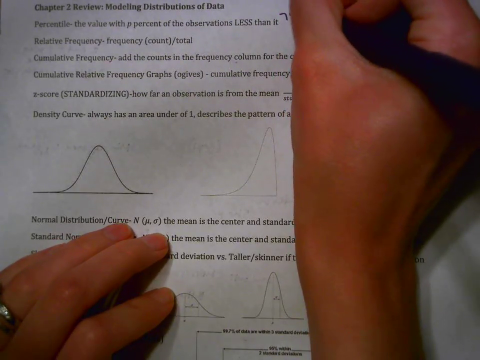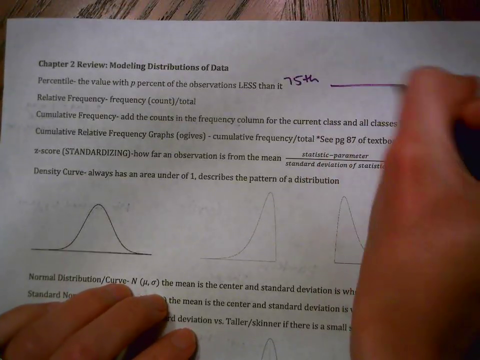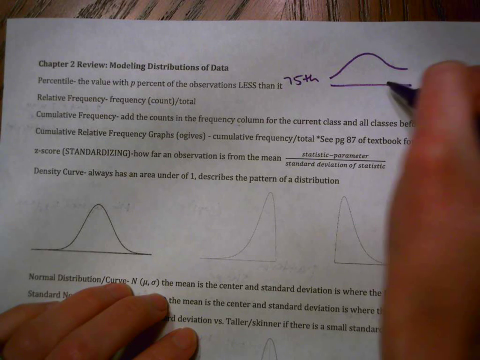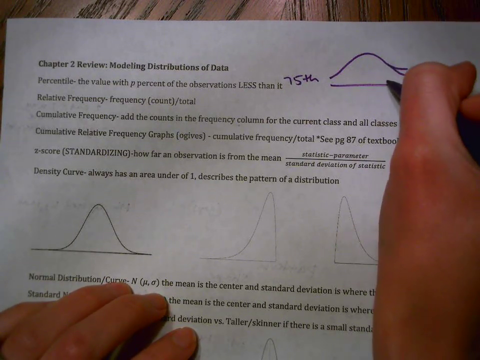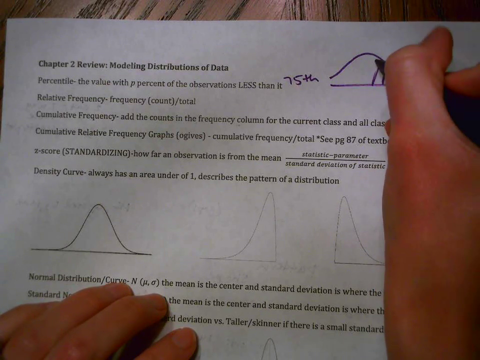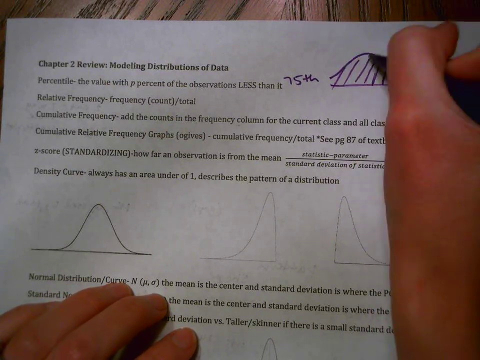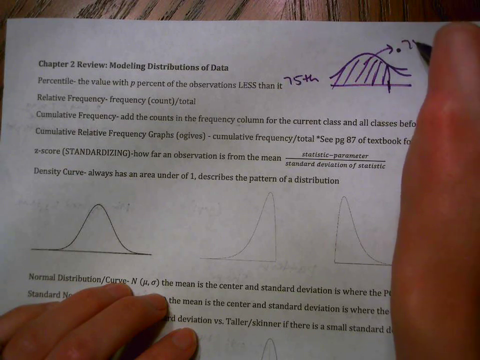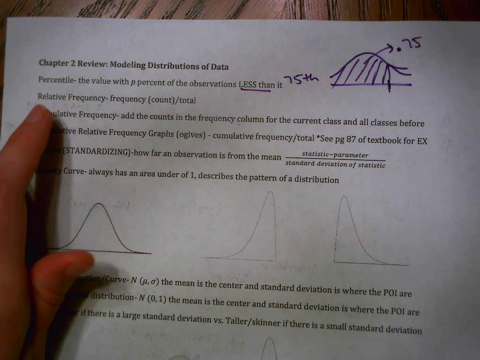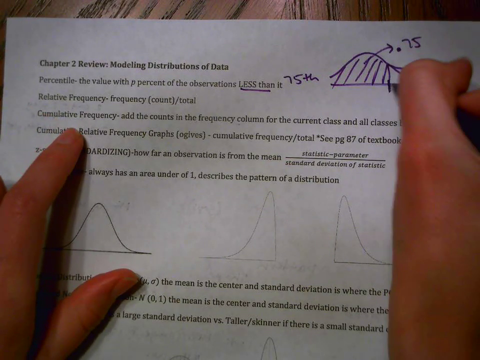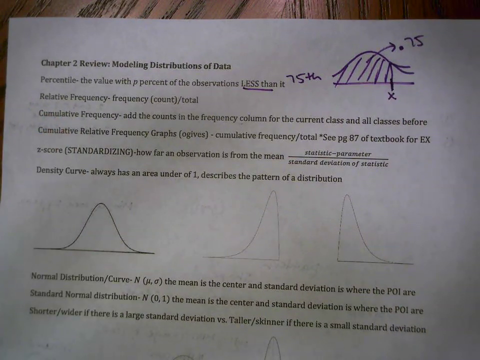So let's say you're at the 75th percentile. What that would mean is if you map out the curve, I don't know why I didn't go all the way down, but that would mean that you fall about right here and that there is 75% below you. That area is 0.75. Percentile is always less than. This value would be at the 75th percentile.